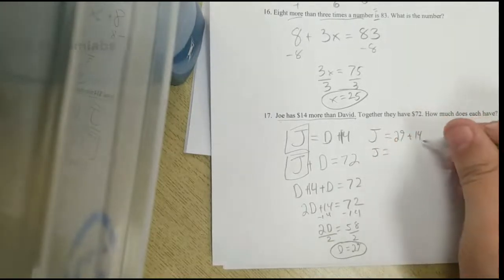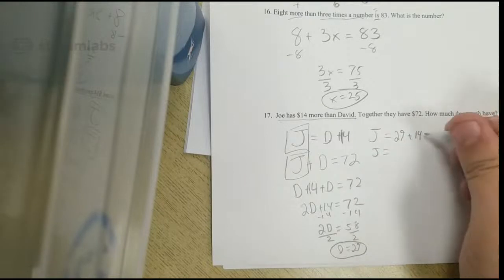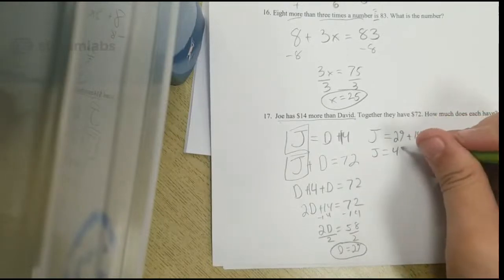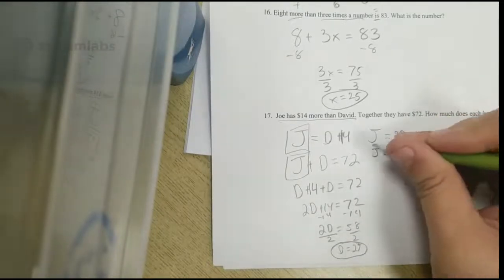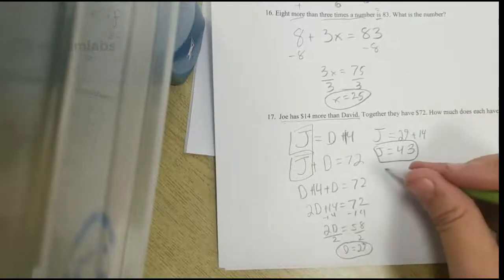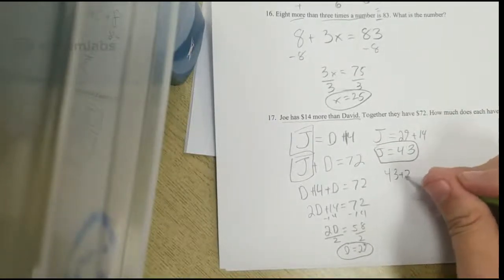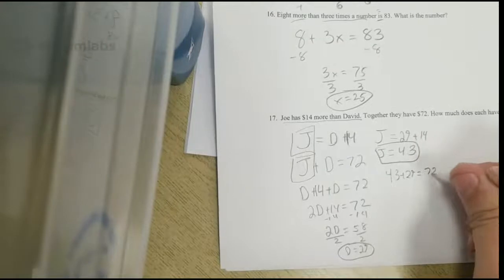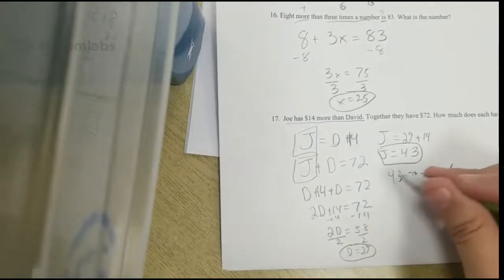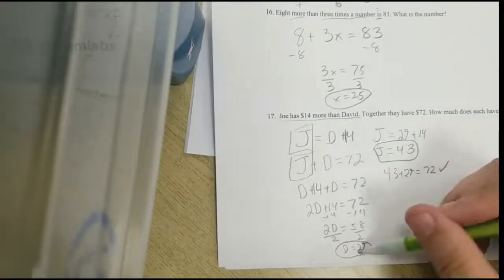So Joe should have $43. I apologize. And then we could just check real quick. 43 plus 29 is definitely 72. So it makes sense. And Joe definitely has 14 more bucks than David in that case.